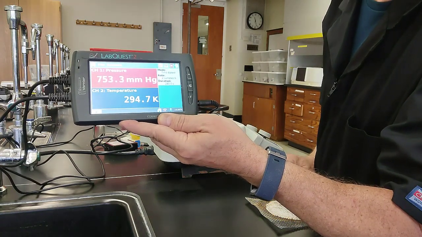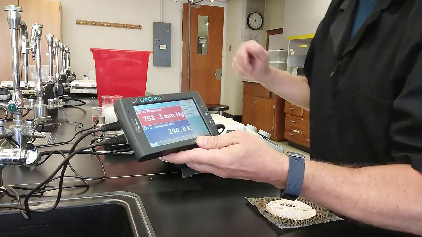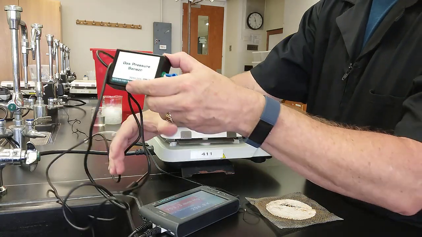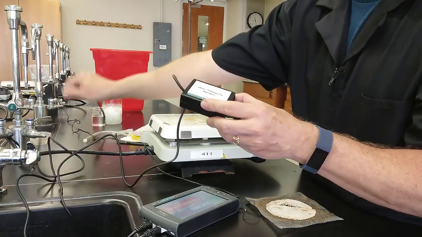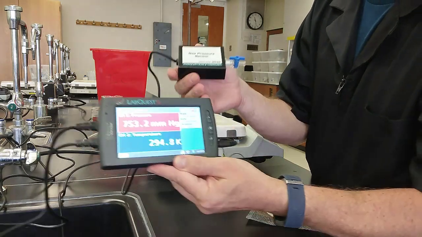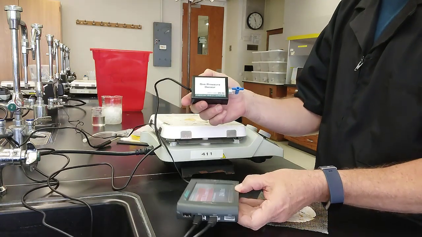It's just up to you to decide what you are going to record on your data sheet. Okay? So right now, with nothing hooked up to our pressure sensor, and me moving my temperature sensor out of the way, you can see that we have 753.3 millimeters of mercury.